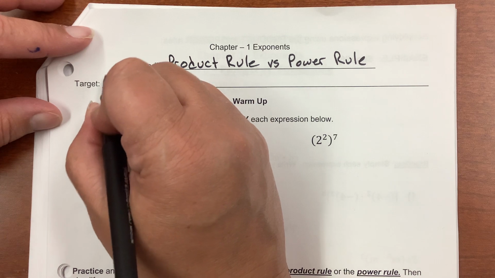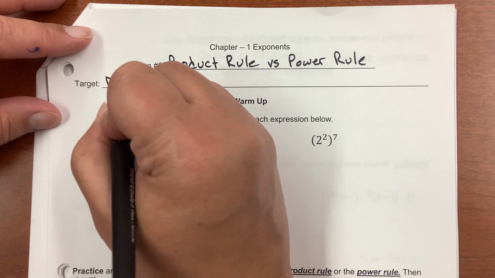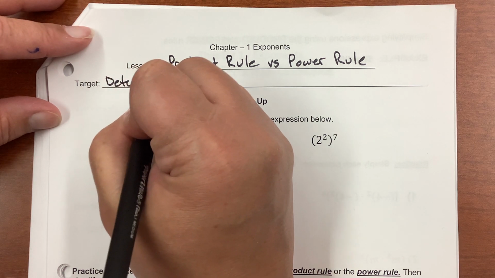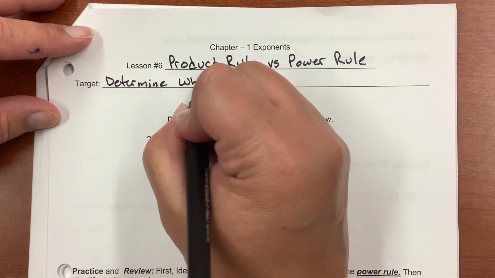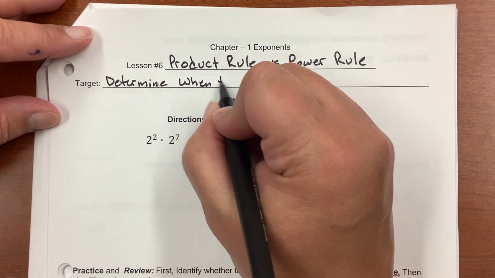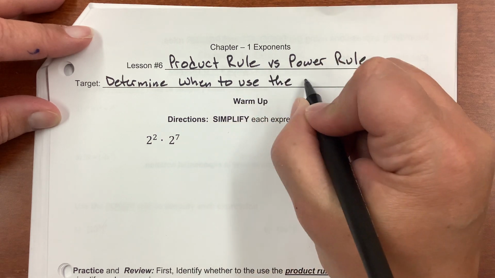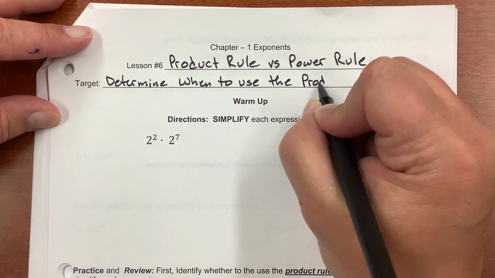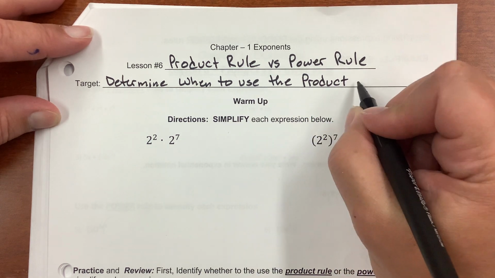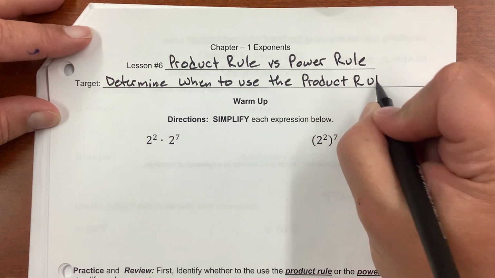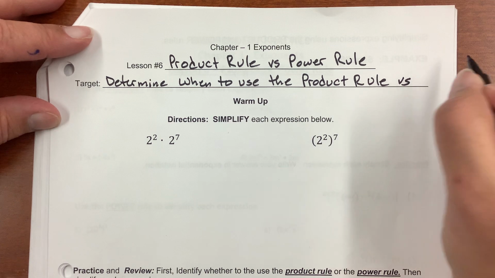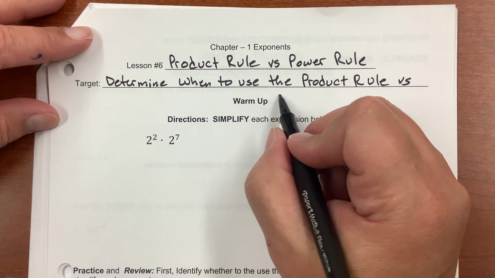So we're going to determine when to use the product rule versus when to use the power rule.